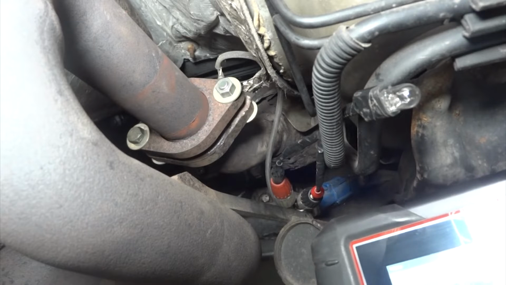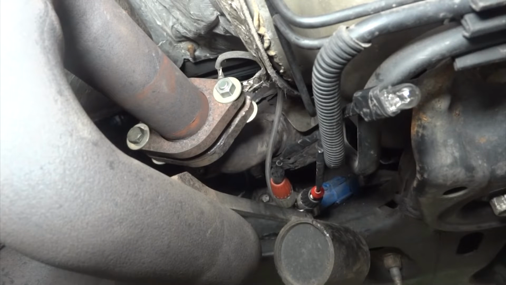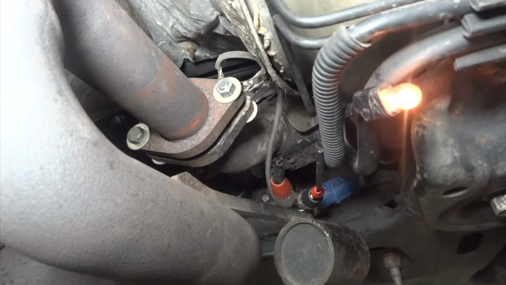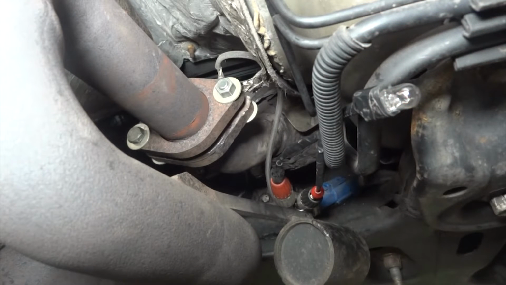Okay, so I have my scan tool down here. What this does is it pretty much turns on all the outputs on the vehicle to check for any electrical issues. Let's do that one more time. Key on, engine off, self-test. See that? So that's good. Right there our output circuits are good.